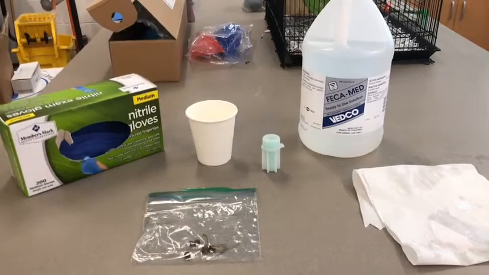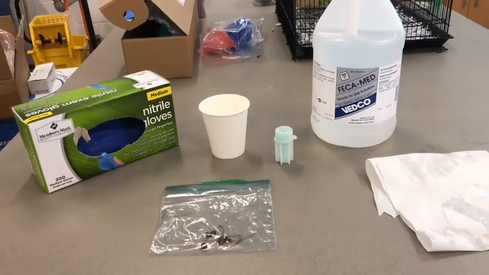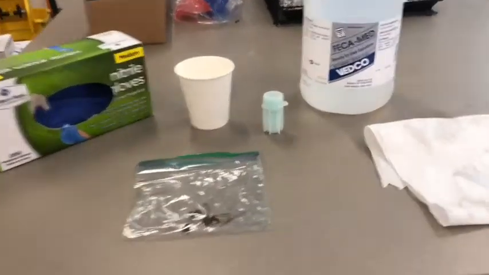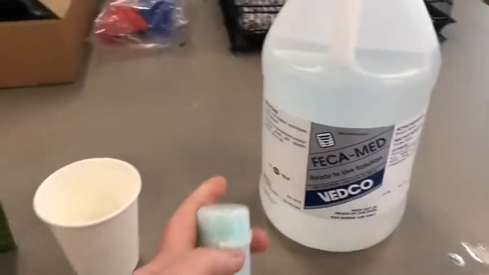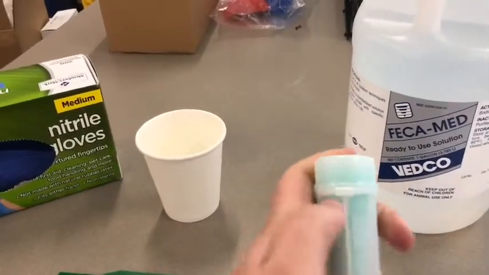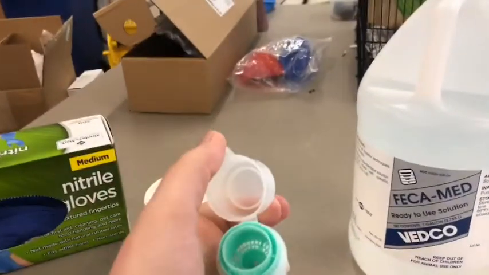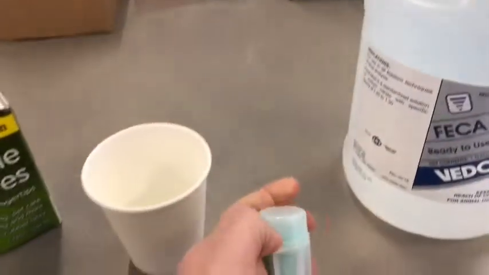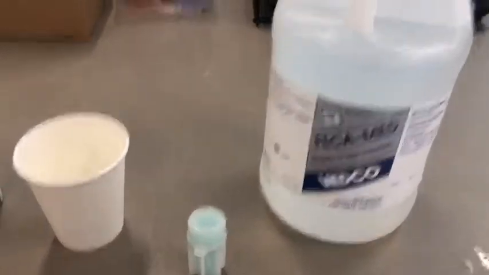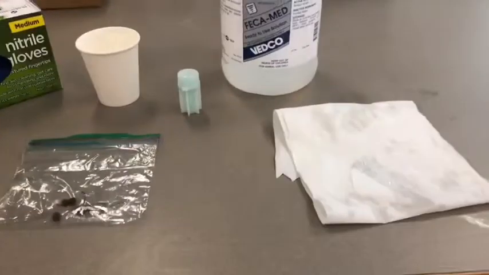So today I'm going to demonstrate how to do a fecal float using a fecalyzer tube. This is commonly used in the small animal care industry to test small animal samples. It can be used for large animal samples, however, I don't see it being used as often for that.